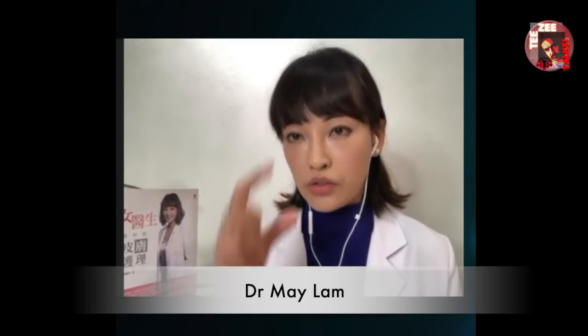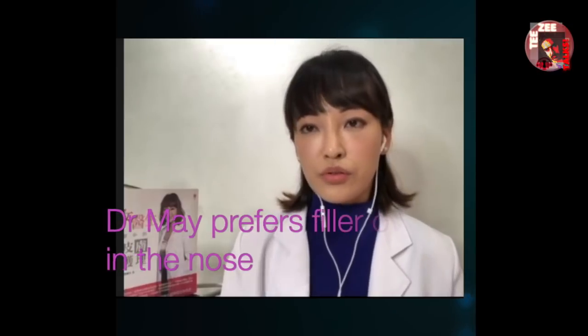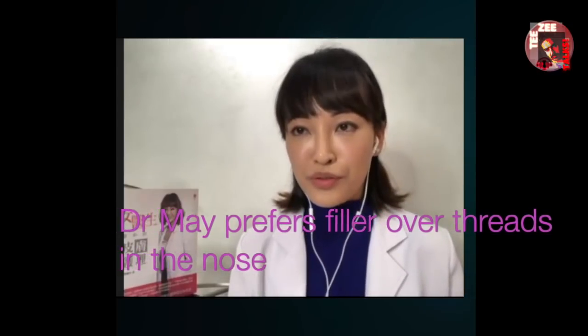Actually, Korean doctors and some Hong Kong doctors, and it is also becoming more popular, will use thread lift in the nose and also the nose tip to achieve this kind of effect. But in my opinion, this effect can also be achieved by filler, and more safely. So I prefer filler instead of nose threads.